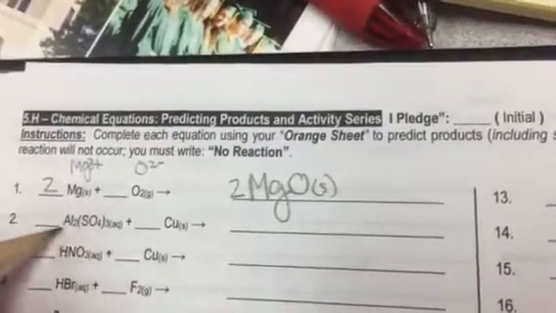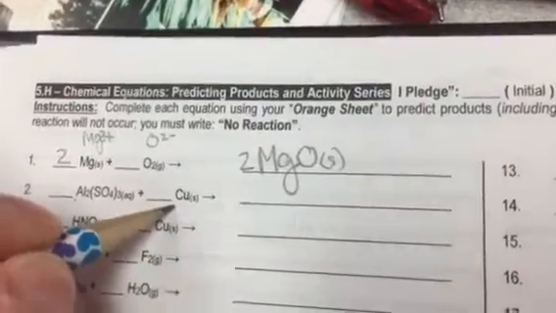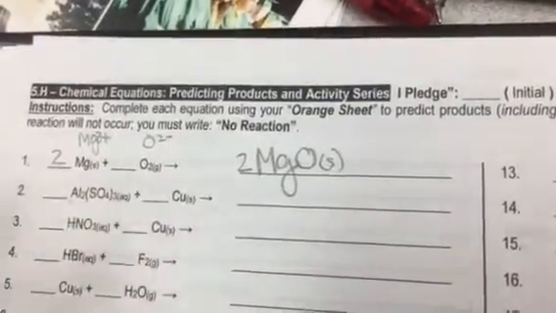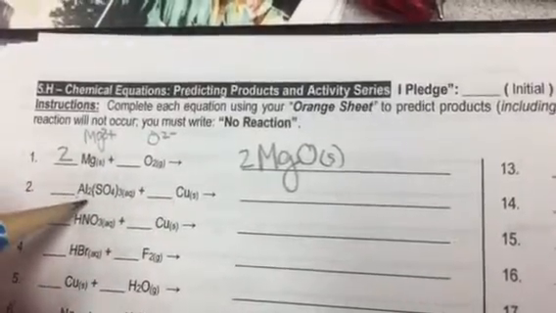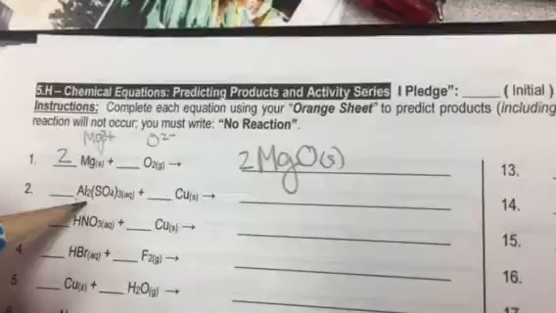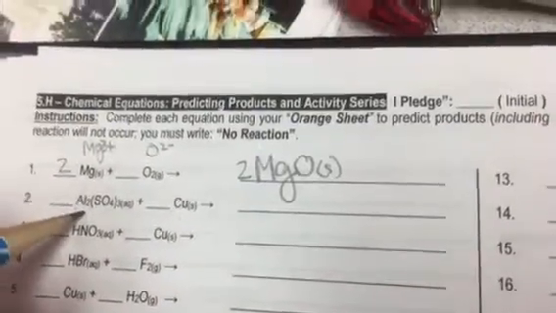Here we have an aqueous ionic salt, aluminum sulfate, and we're going to combine it with copper. This is exactly what you did in your single replacement lab yesterday. So in order for copper to replace aluminum, it has to be higher on the reactivity series than aluminum. So for this we need our orange sheet again.